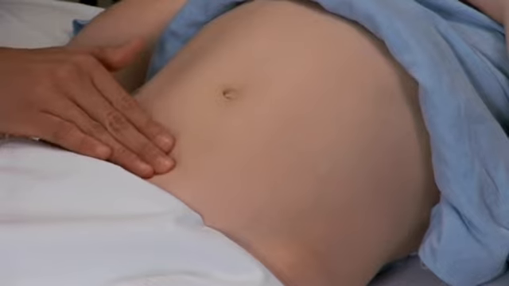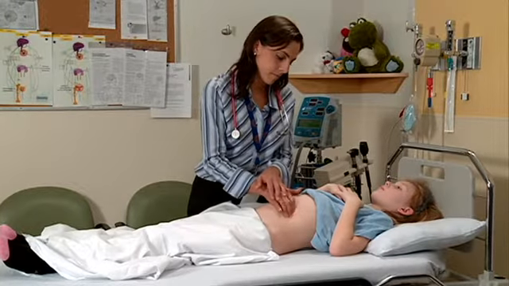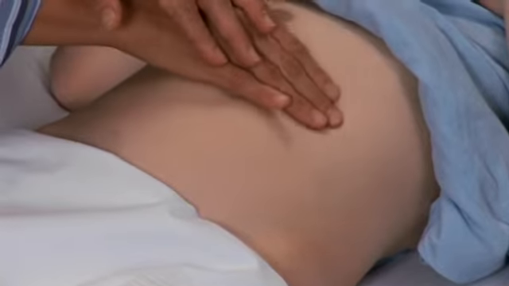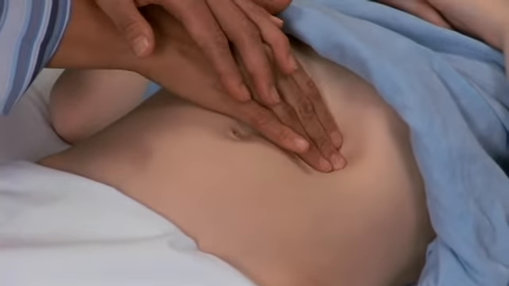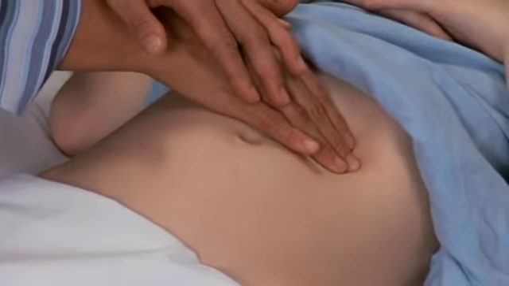A similar maneuver is used to determine the size of the spleen. In children, it's important to start palpation for splenomegaly in the right lower quadrant as the spleen enlarges across the midline.